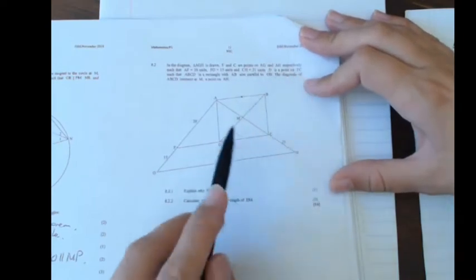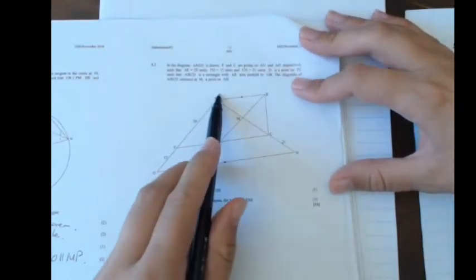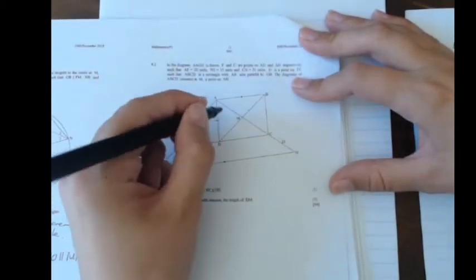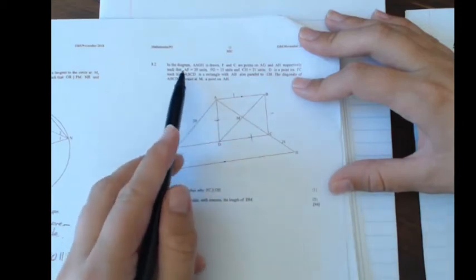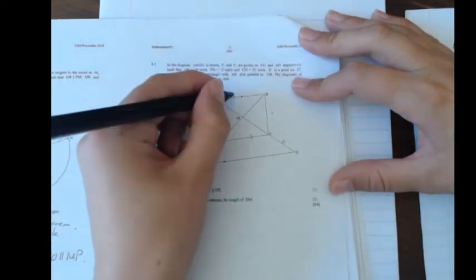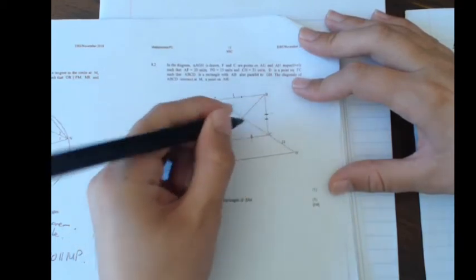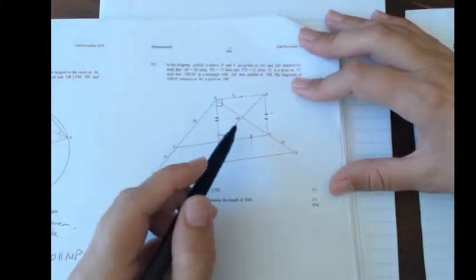D is a point on FC such that ABCD is a rectangle. So if that's a rectangle, ABCD, not a square, those two lines are equal and those two lines are equal. And that's a 90 degree angle, so I can maybe use that.